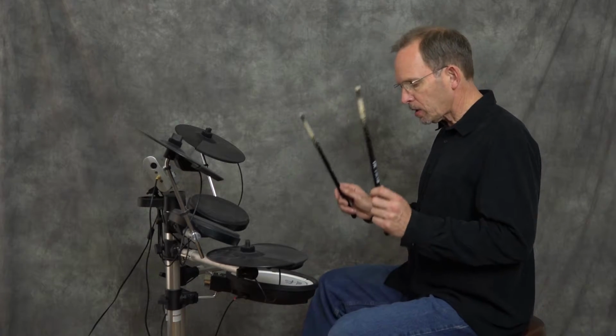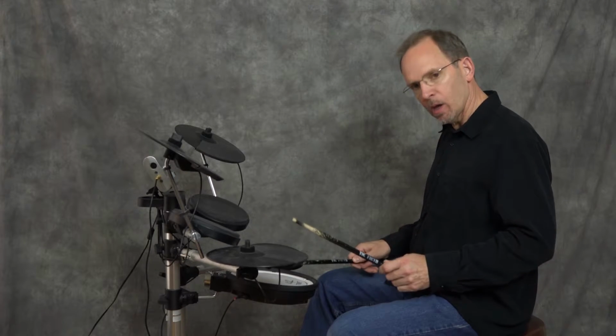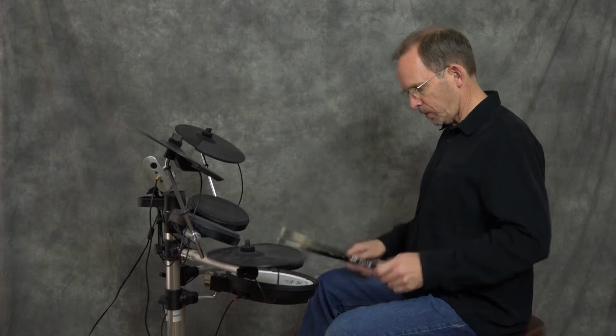And right then I was playing on the beat. The snare drum was right with the hi-hat. Sort of a flat flam.